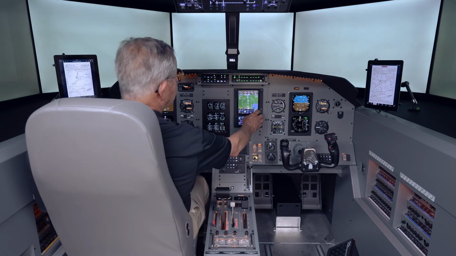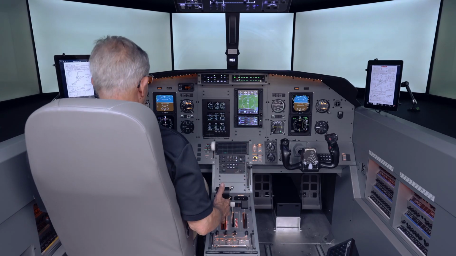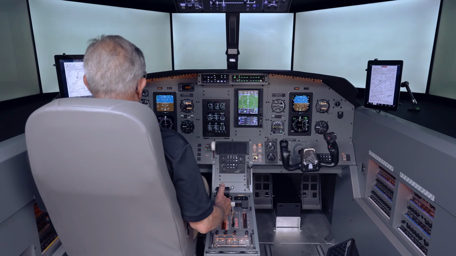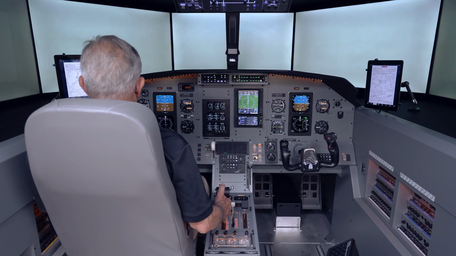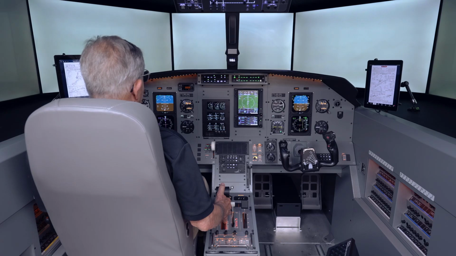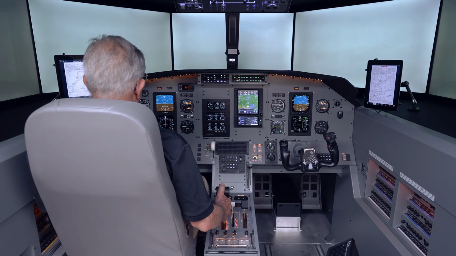You can see that on the map. A little weather out there at the same time.